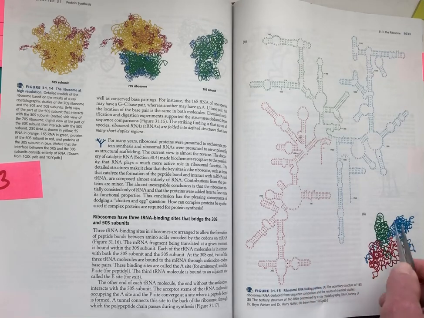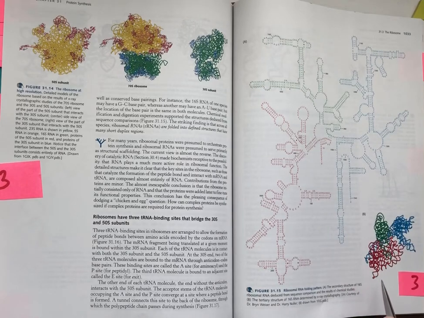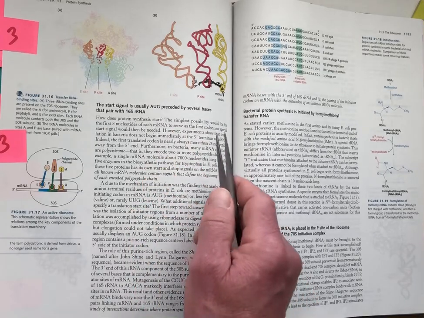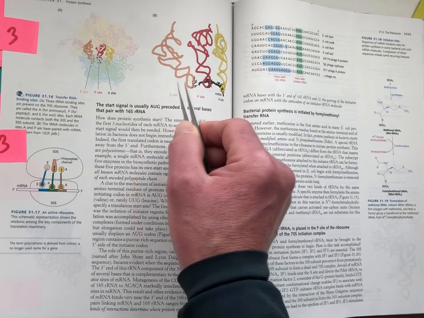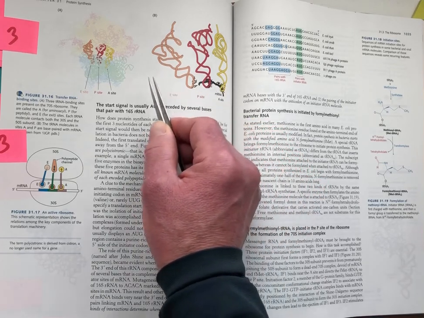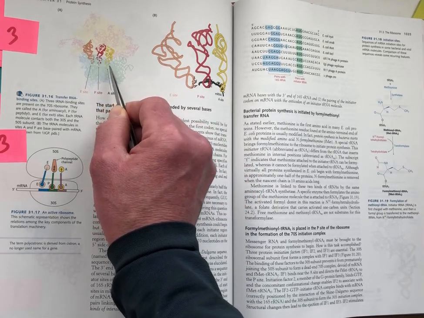This emphasizes the base pairings, but it's actually a three-dimensional entity, and this panel B emphasizes that three-dimensional form. Okay, so there are 3 special sites on the ribosome, so more complicated than a regular enzyme. There are 3 positions to accept these very large substrates.